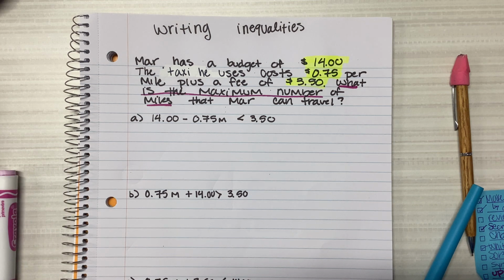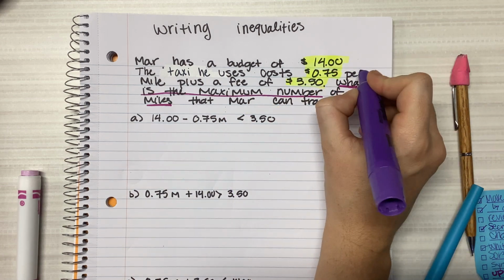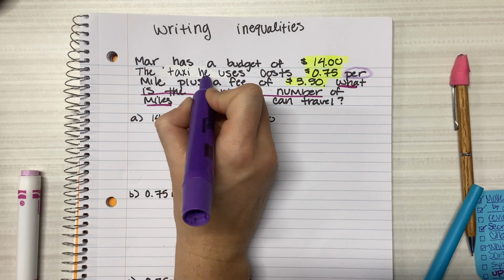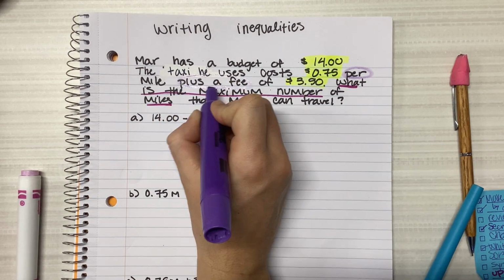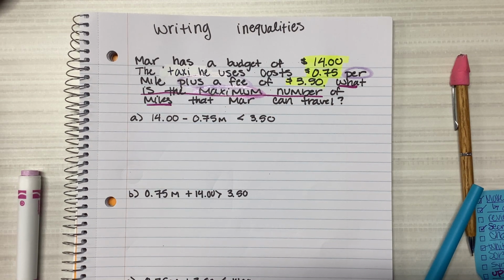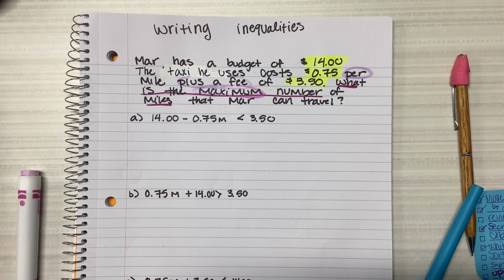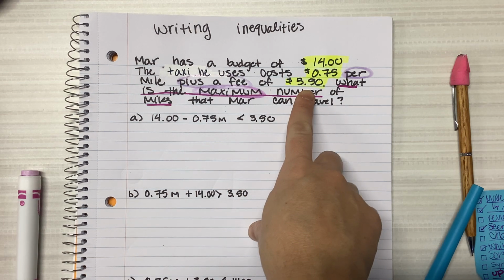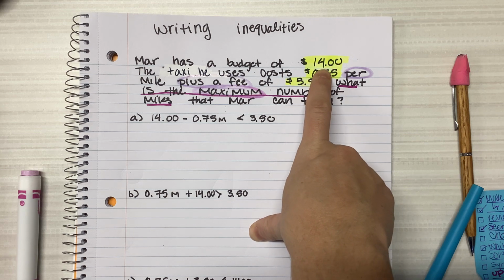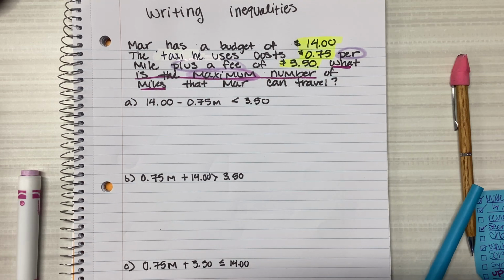Then we can go through and circle some math action words. Okay, it costs 75 cents per mile plus a fee. And we want to know the maximum. You can't really see that marker very well. My bad. Okay, so this tells me that the 75 cents per mile is going to be happening over and over. The fee is a one-time thing. And then my total cannot be more than $14. And the thing I don't know is the maximum number of miles. Okay.